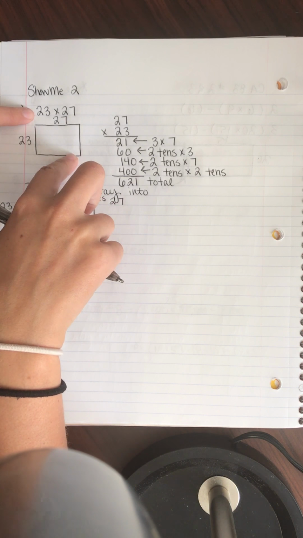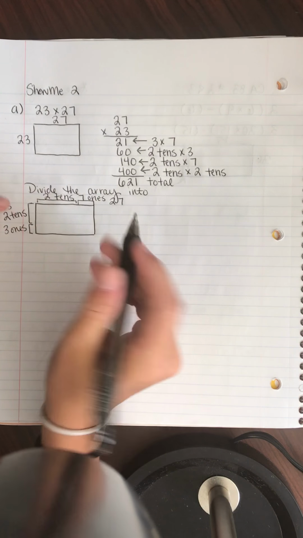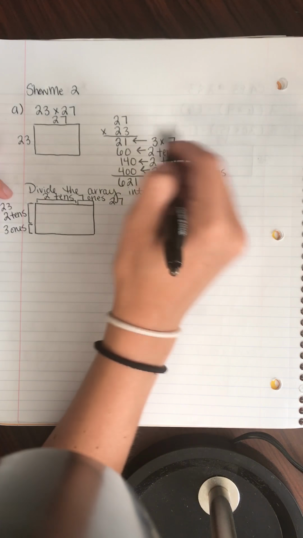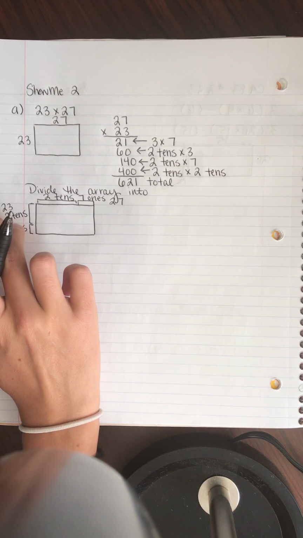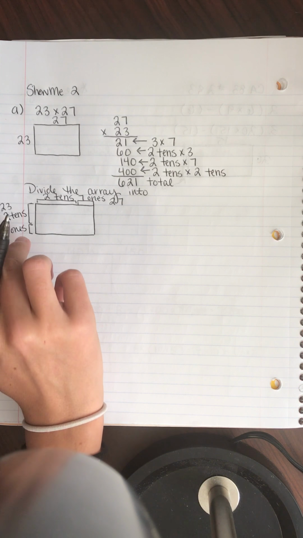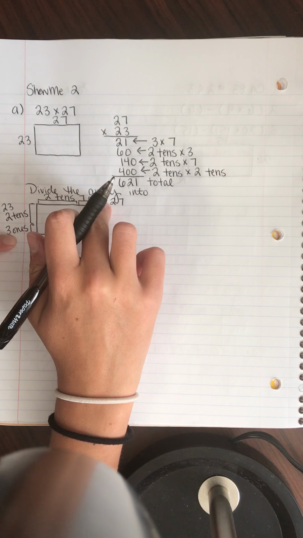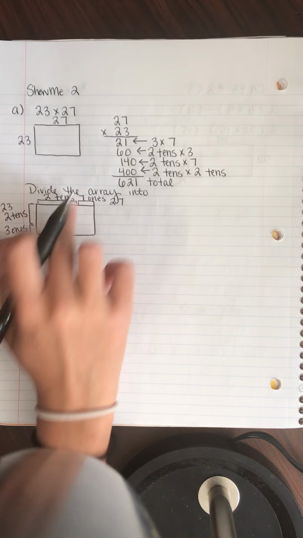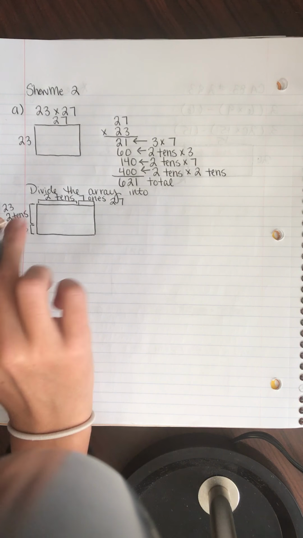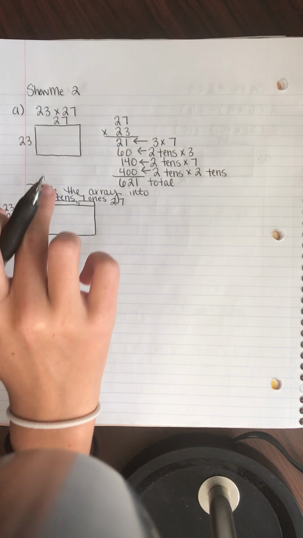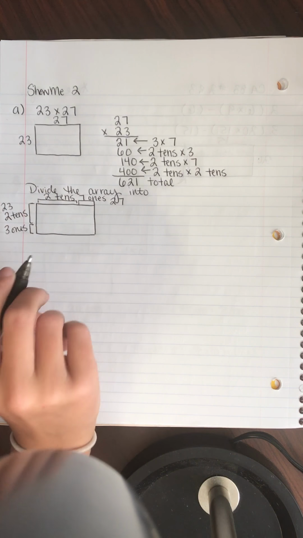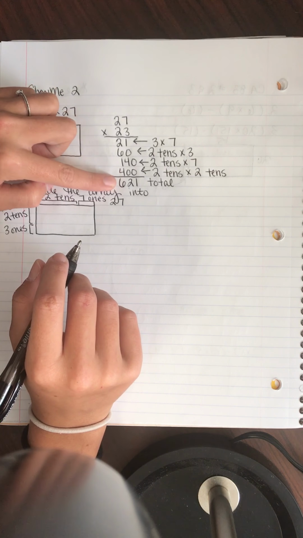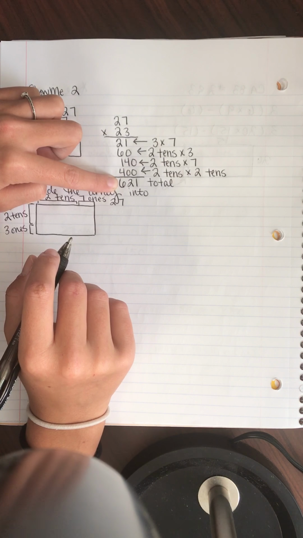This is the same thing as this. And you can see once you draw it like this that each of these individual multiplication statements comes from this. So we have our 3 ones multiplied by our 7 ones, and our 2 tens multiplied by our 3 ones, our 2 tens multiplied by our 7 ones, and then our 2 tens multiplied by 2 tens. So that is how you could show that this array calculates to the correct answer of 621.